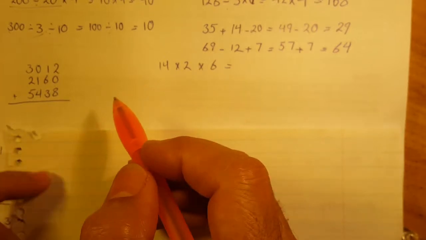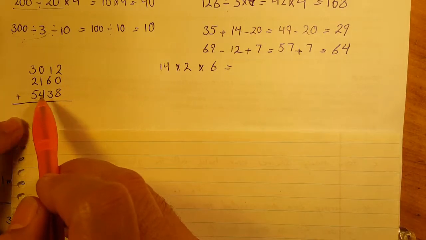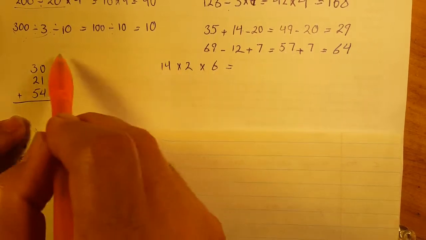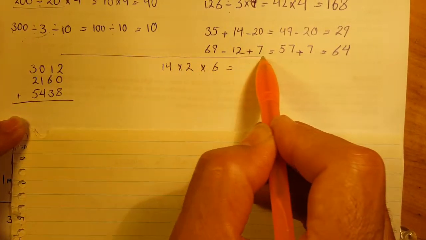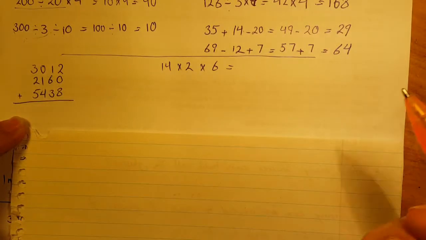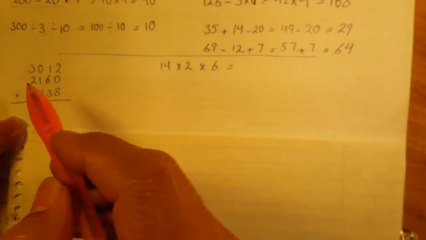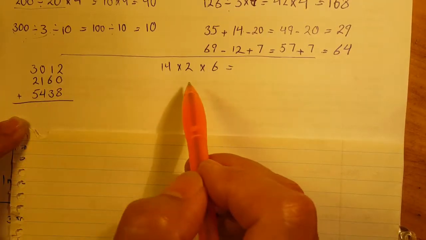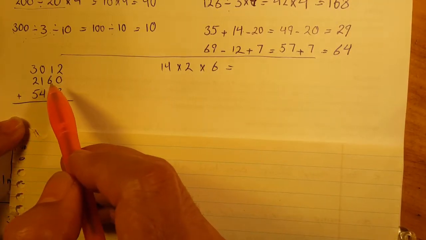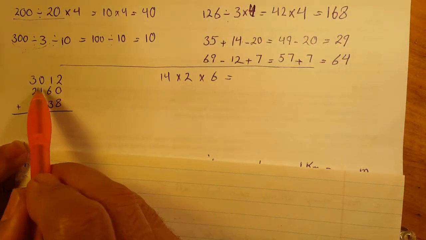The other point is when we have more than 2 numbers in adding or multiplying. In division and subtraction, we can't do anything; we have to just go with 2 numbers. But in adding and multiplying, there is no need to do it in a special order.